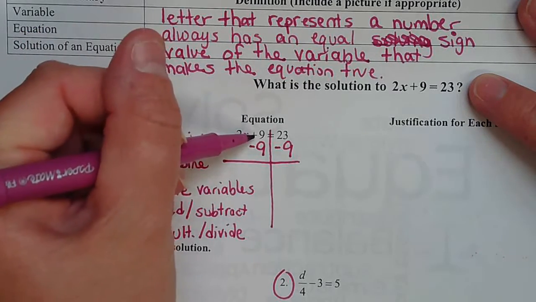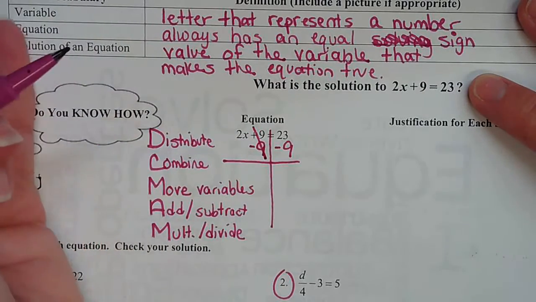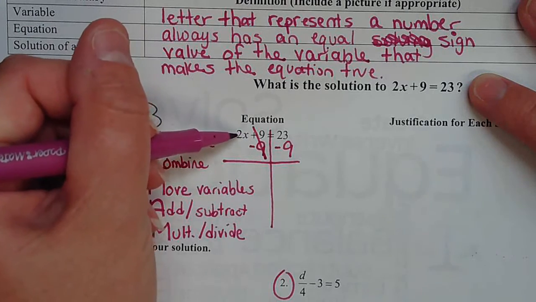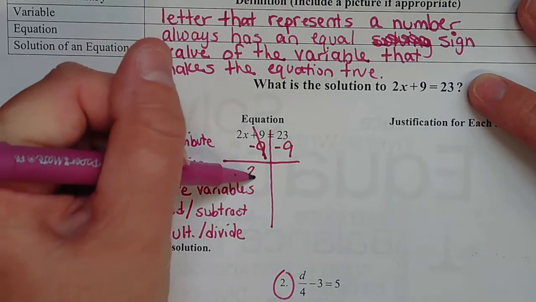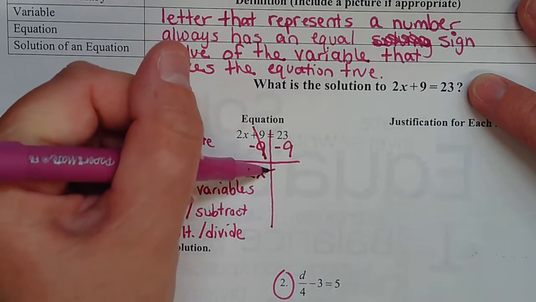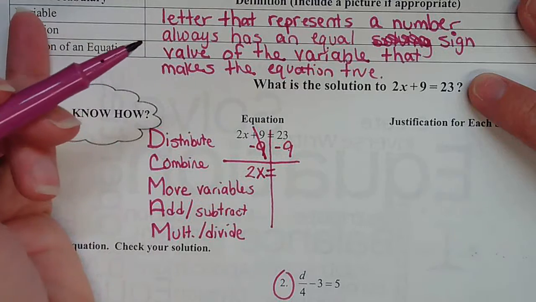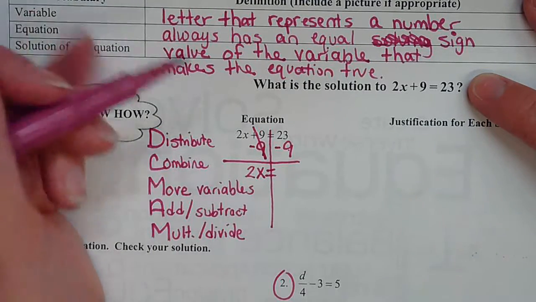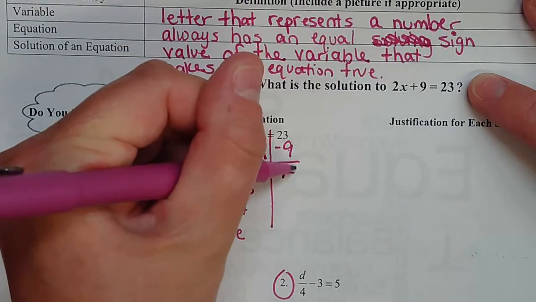So then if I have a positive 9 minus 9, they cancel each other out. That's the whole purpose of doing this. So I cross them completely out. Bring down whatever is left over on the left-hand side of the equal sign. I have a 2x. Bring down my equal sign. 23 minus 9. Now, this is where you might need to get your phone out and just do simple stuff like that. What's 23 minus 9? 14.